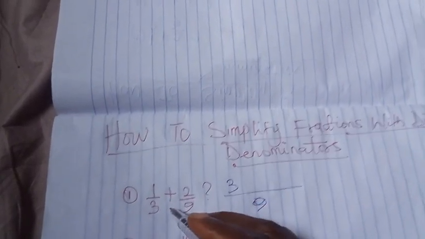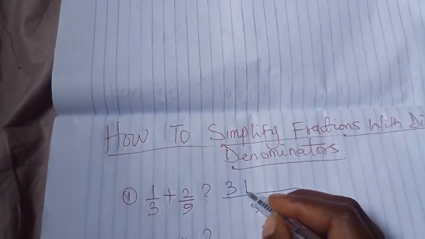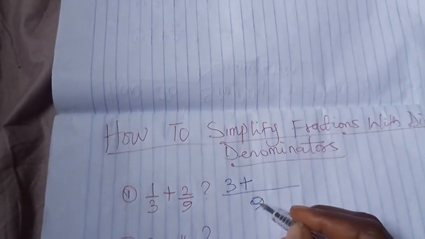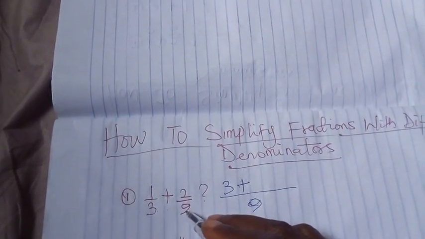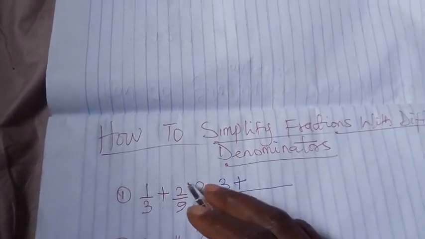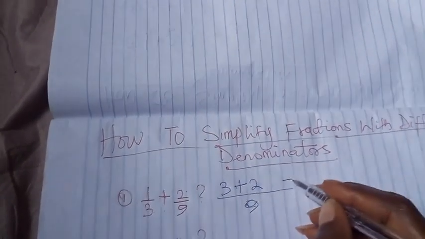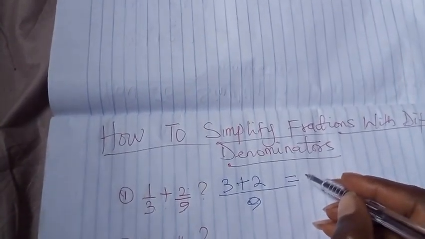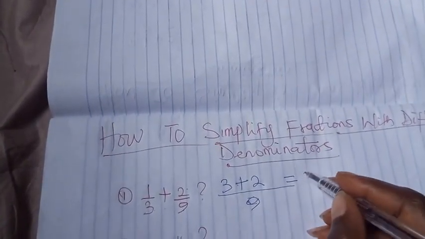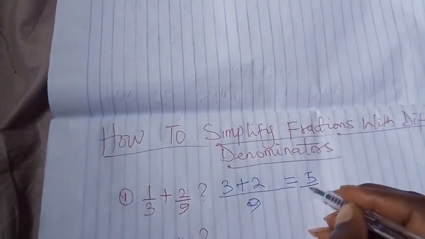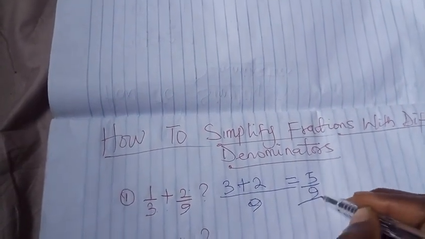You add your operation sign, which is addition sign. 9 divided by 9 is 1. And 1 multiplied by 2 is 2. Therefore, our final answer is 3 plus 2, which is 5, all over 9.